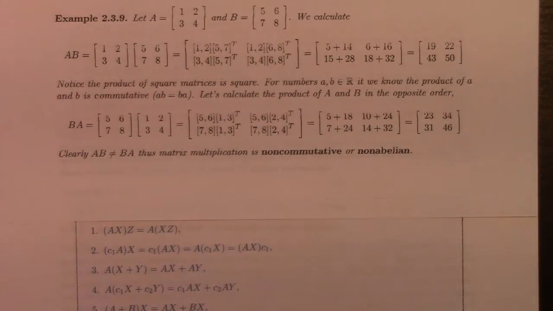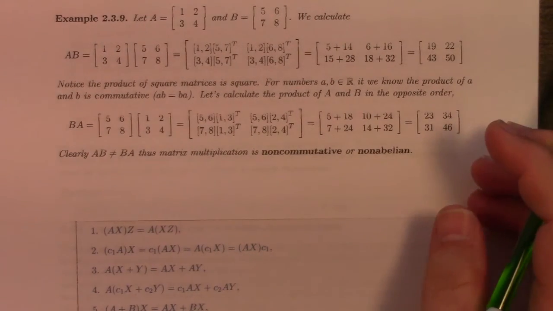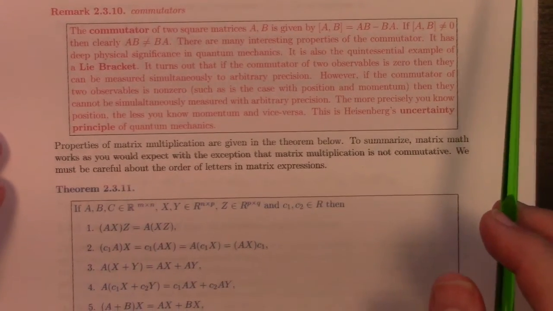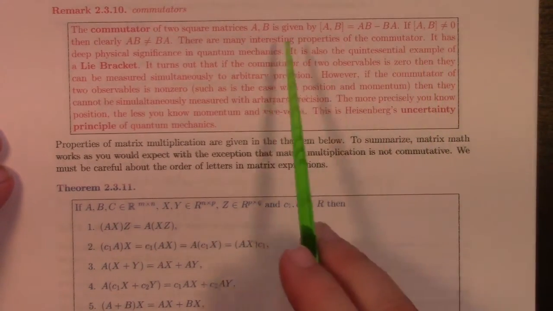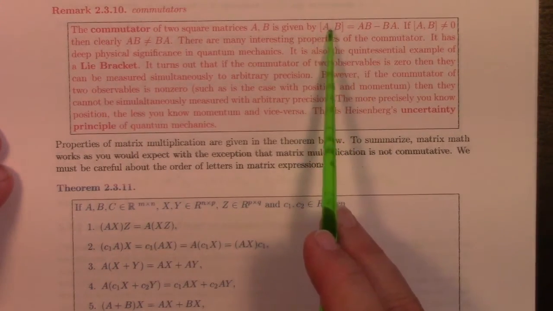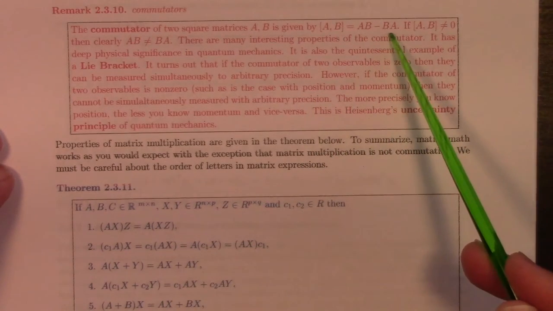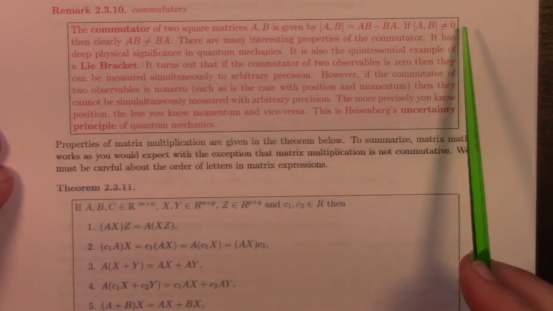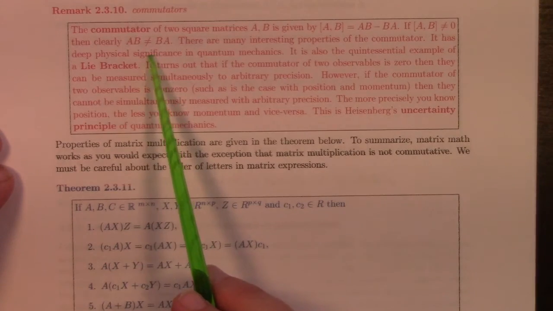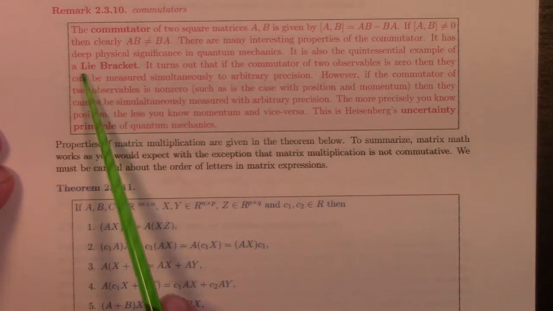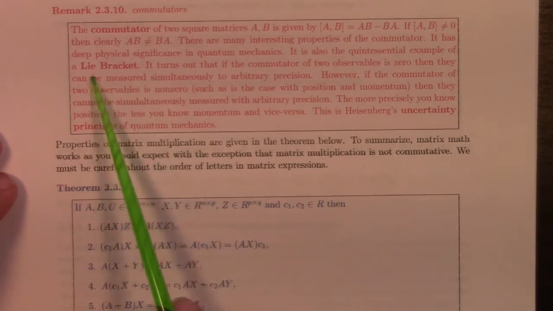There we go. You can calculate the product in either order, but they may not be equal. That's because matrix multiplication is non-commutative. There's actually an interesting construction to quantify that failure to commute called the commutator. The commutator of two matrices is defined to be the bracket A, B, which is AB minus BA. Obviously, if the commutator of A and B is not equal to 0, that means that AB is not equal to BA. And it's actually a very interesting thing. This is an example of what's called a Lie bracket. Nothing to do with statistics.